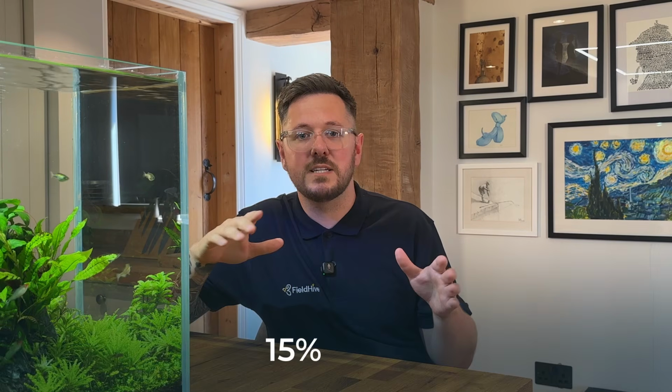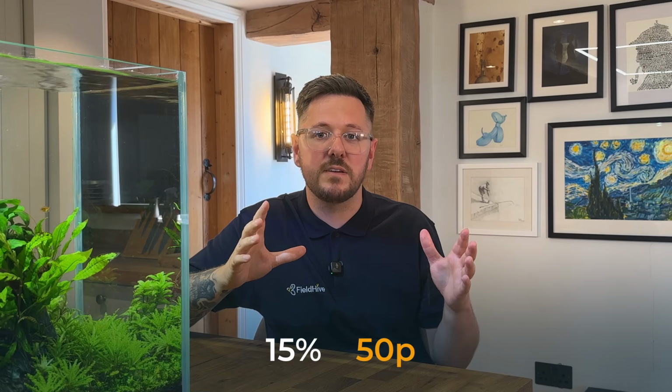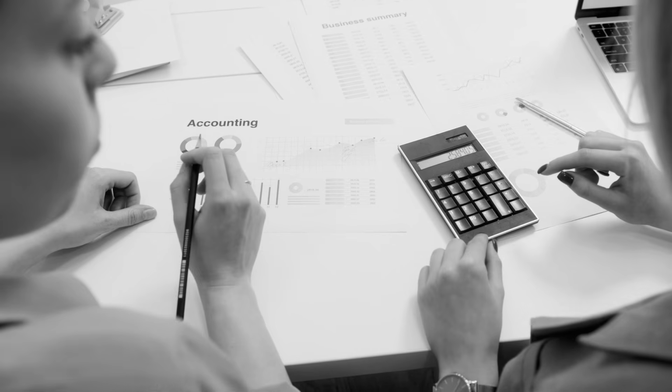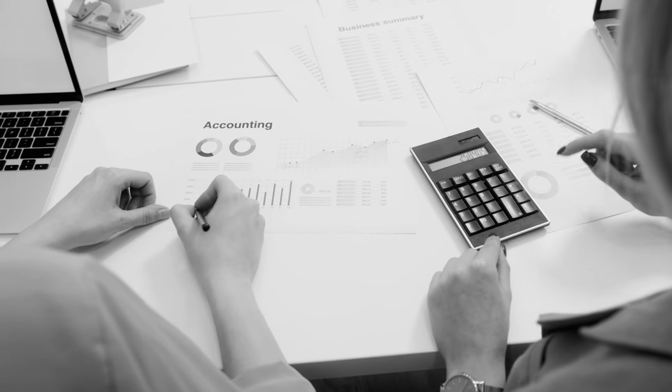Add 15% to a £500 item and you add £75. Add 15% to a 50p fixing and you add 7.5p. Same percentage, very different outcome. That is why one flat markup can leave some items covered and others quietly eating the margin.